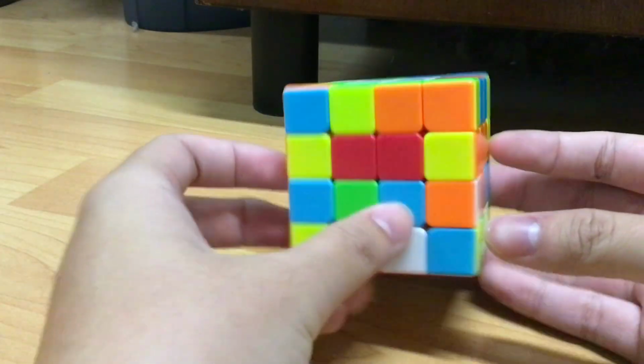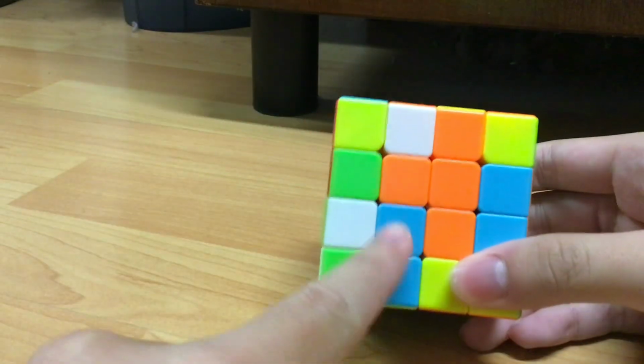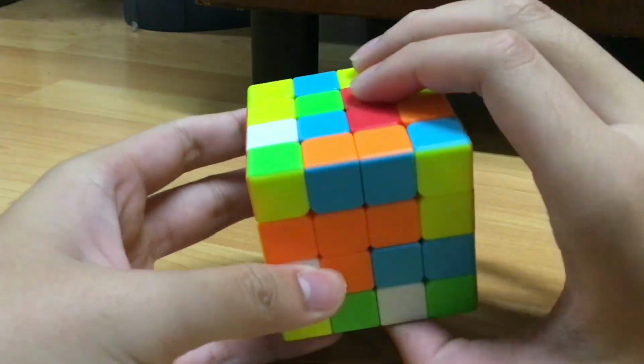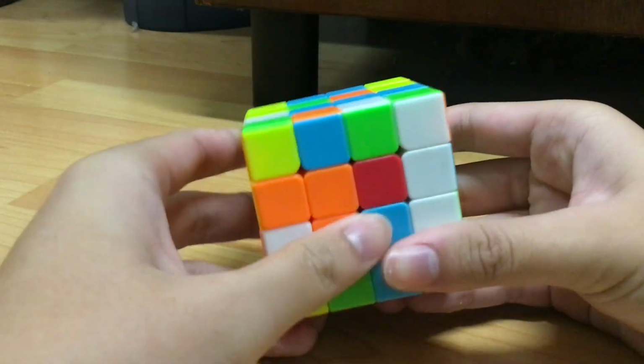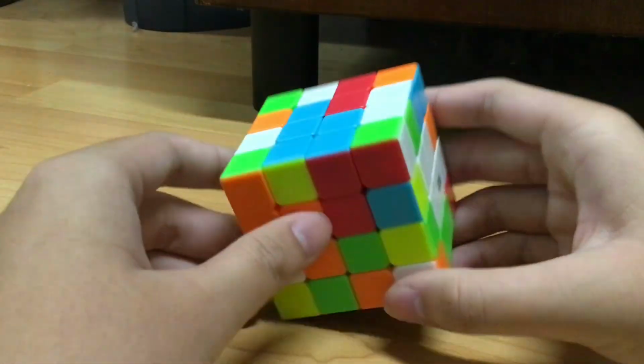Let's get the blue side on this way. So I'm going to flip it over like this. And I found one blue center on the bottom. So I'm going to move it to the bottom right. Let's move it to the top. And I found another one right here, so I'm going to move it to the top as well. And we got an L shape.